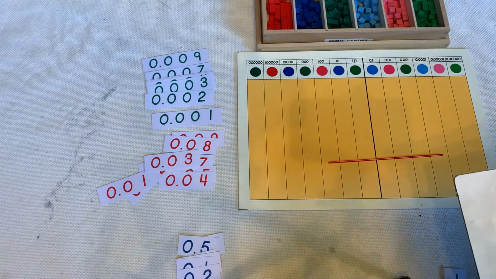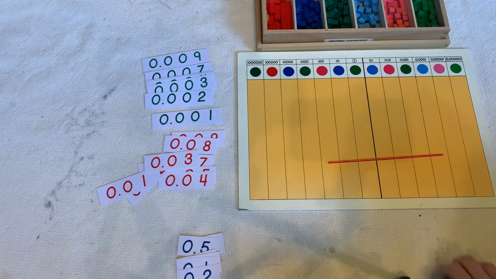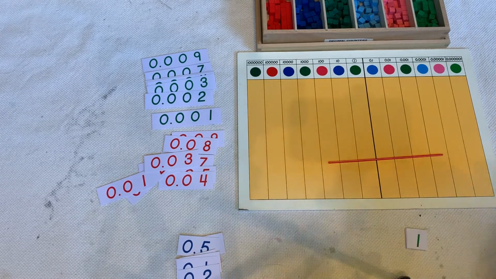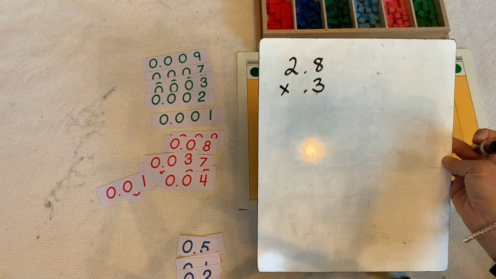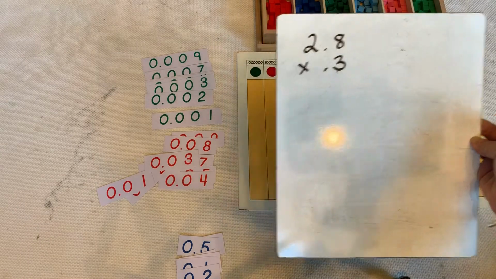We're going to do another multiplication problem using two decimals. So 2.8 times 0.3.